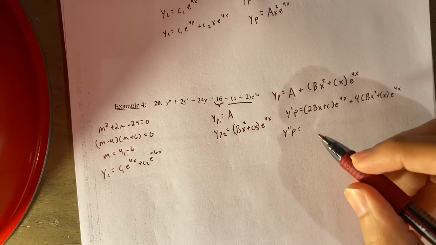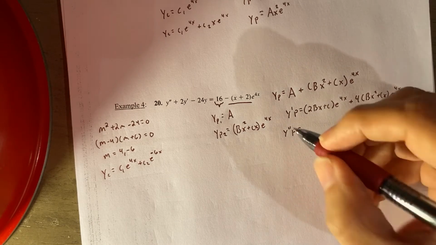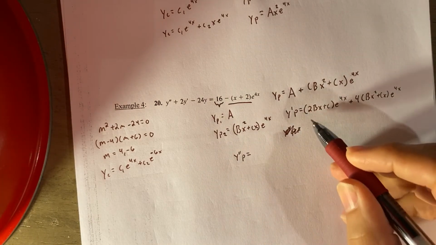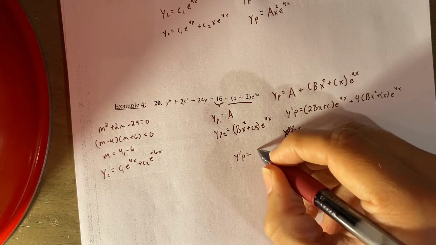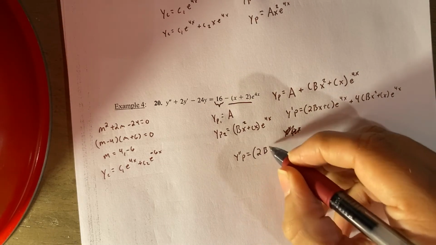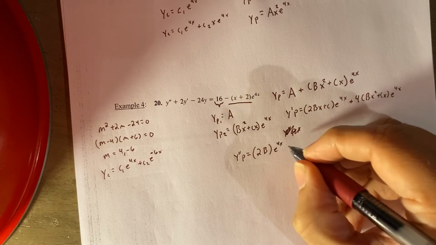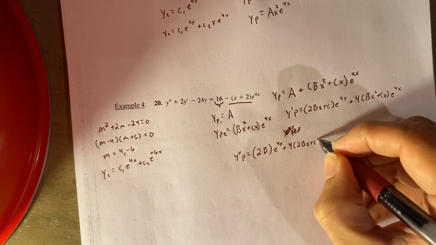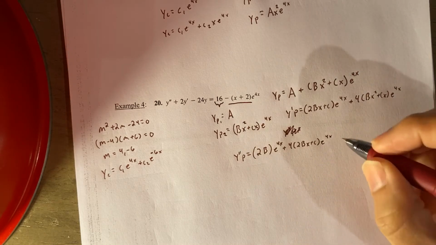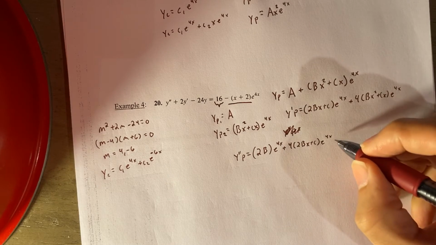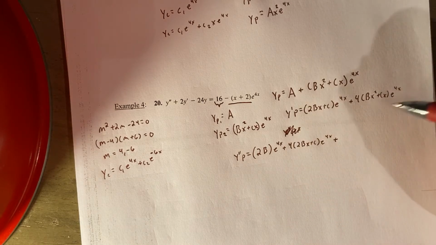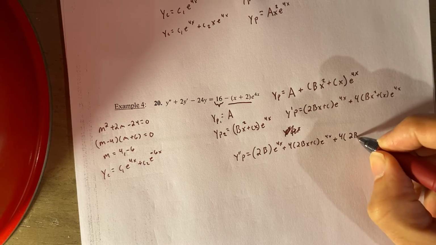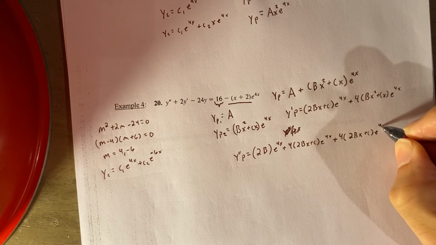And so here, I'm going to make some more room. Y double prime of p is equal to, so the derivative of the inside, which is just going to be 2b times e to the 4x plus the derivative of 4 times 2bx plus c e to the 4x plus the derivative of the inside over here, which is going to be 4 times 2bx plus c e to the 4x.